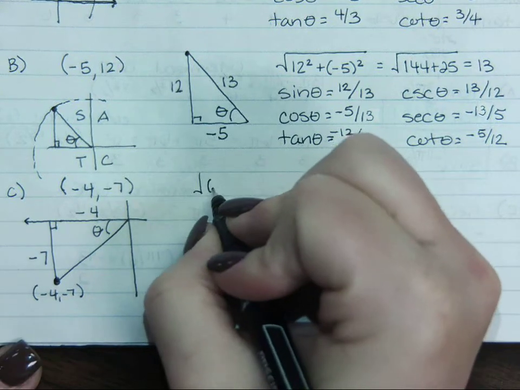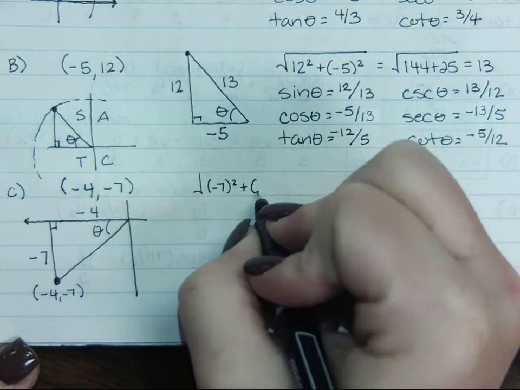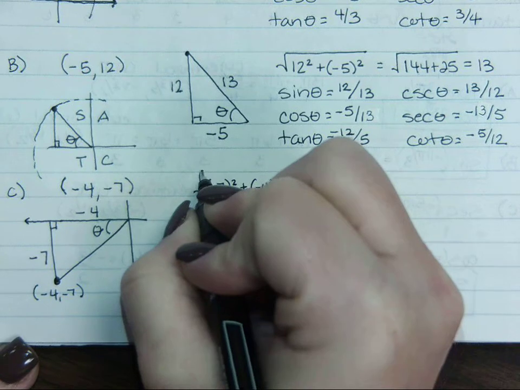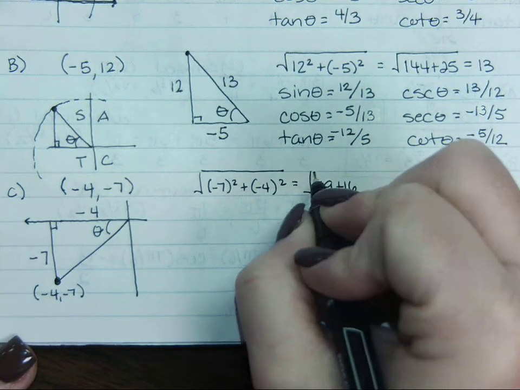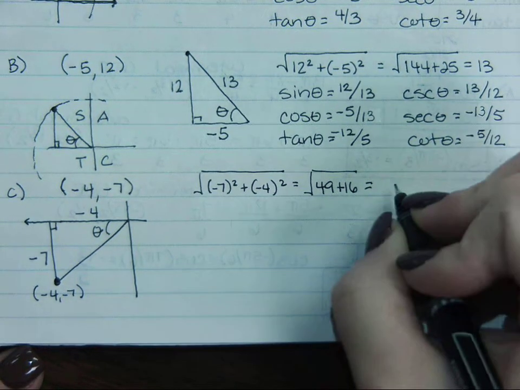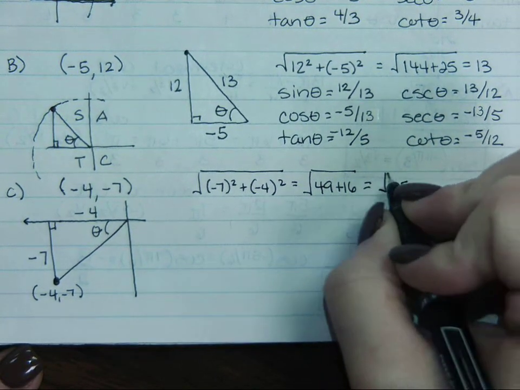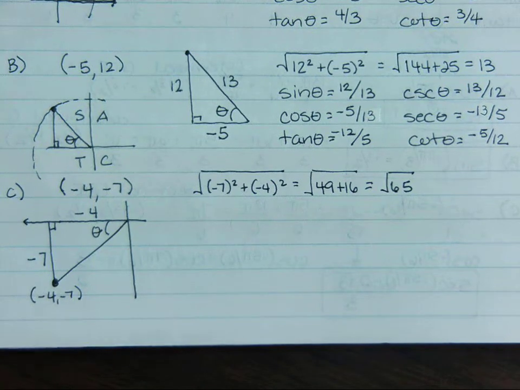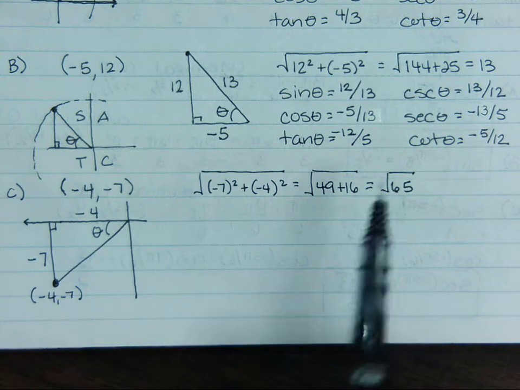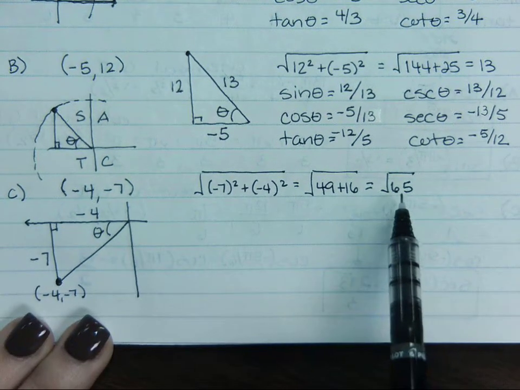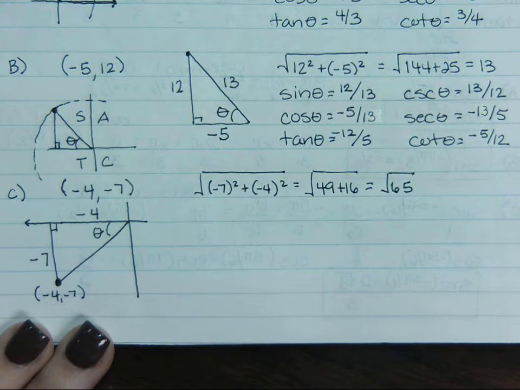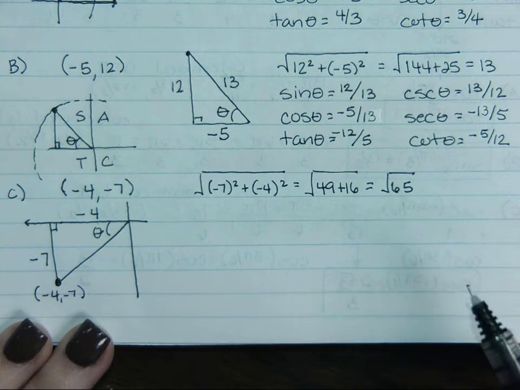All right? So negative 7 squared plus negative 4 squared. So that's going to be 49 plus 16, or the square root of 65. Now, you always need to check to see if your radicals can be simplified, meaning there must be perfect squares if I'm going to change what this looks like. So if I think about numbers that multiply to give me 65, I don't think that I can take anything out of this.